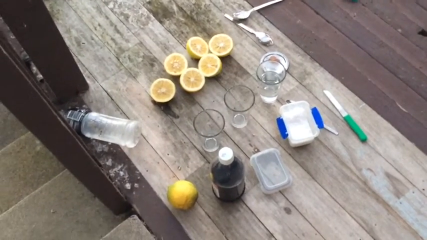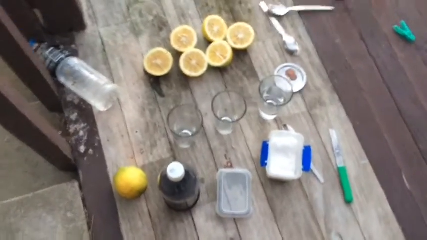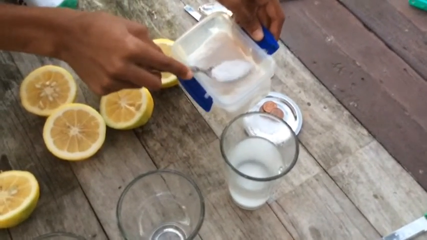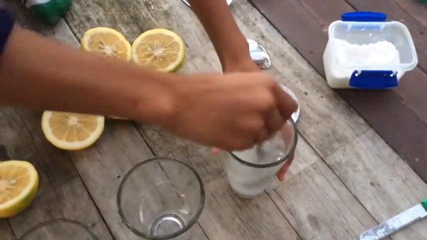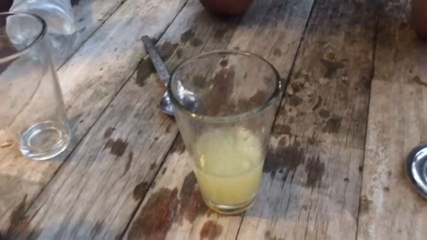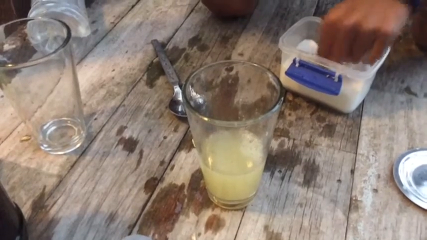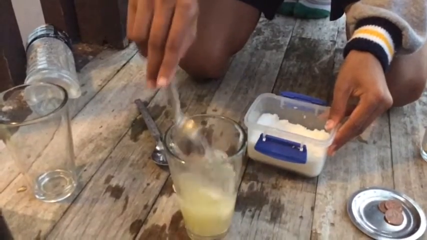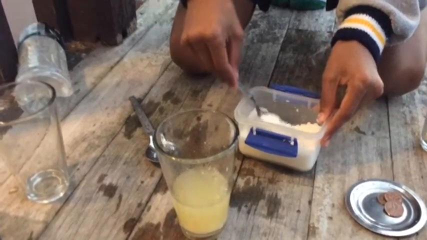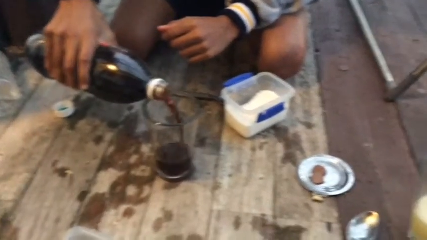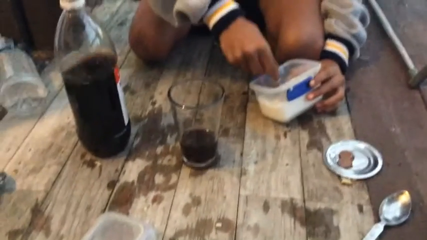These are the things we need to make our 3 solutions that we will put our coins into. Here, we are mixing 2 tablespoons of salt into a glass of water for our first solution. For our second solution, we are mixing a glass of lemon juice and putting in 2 tablespoons of salt. Lastly, we are mixing 1 glass of vinegar with 2 tablespoons of salt for our last solution.